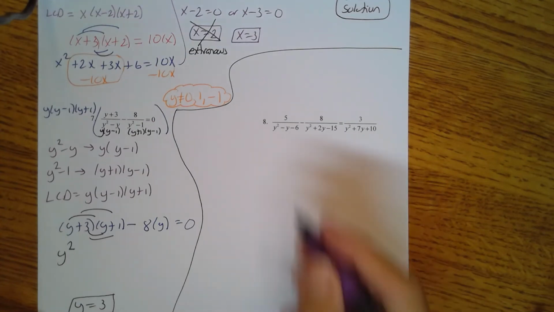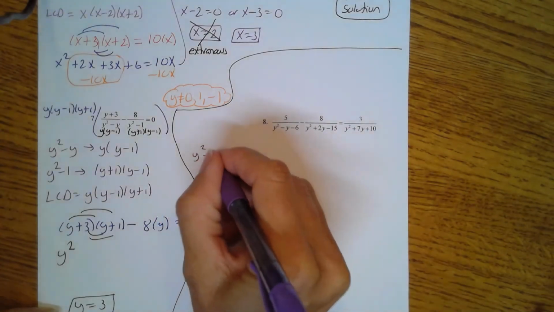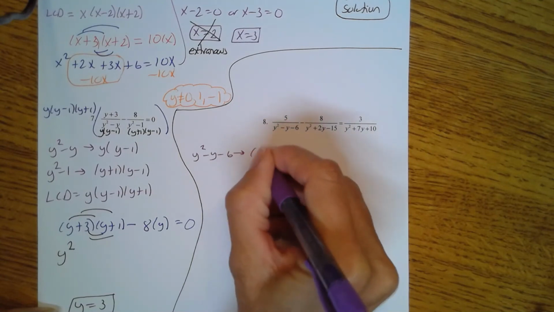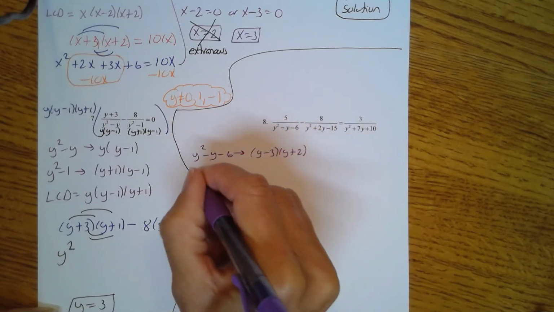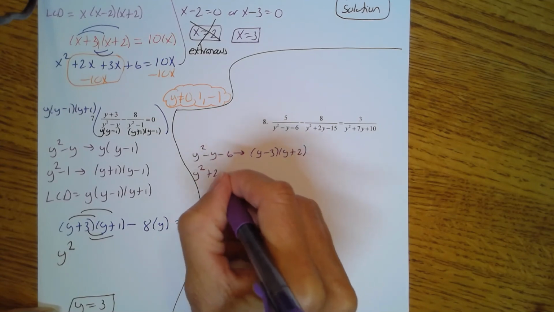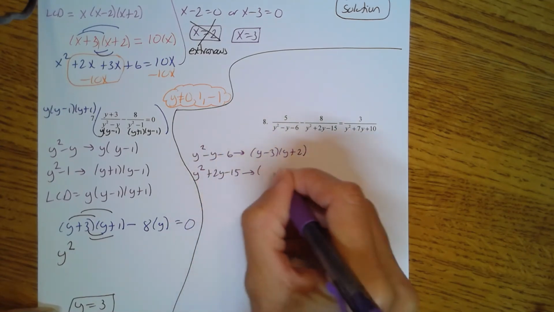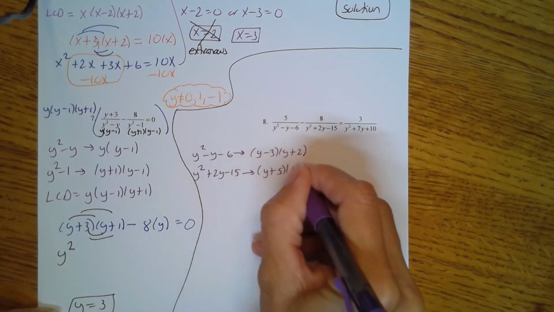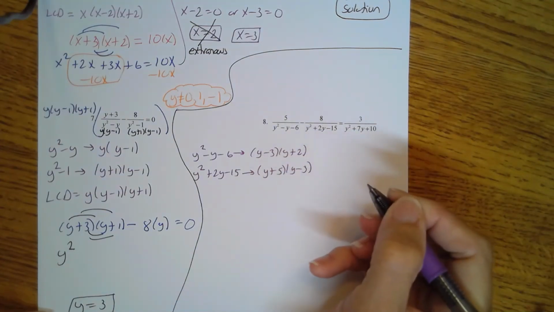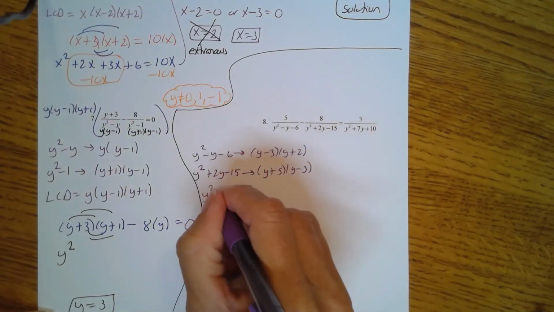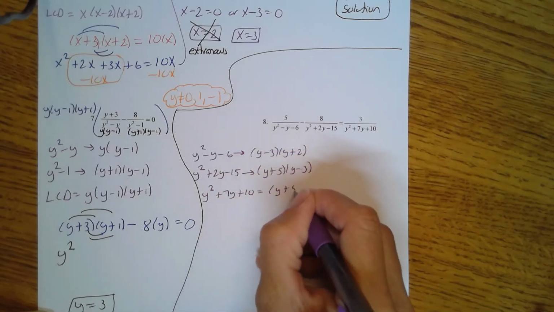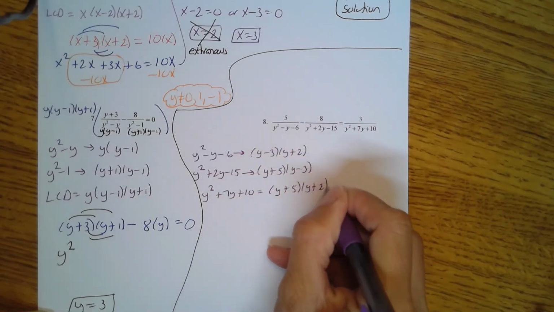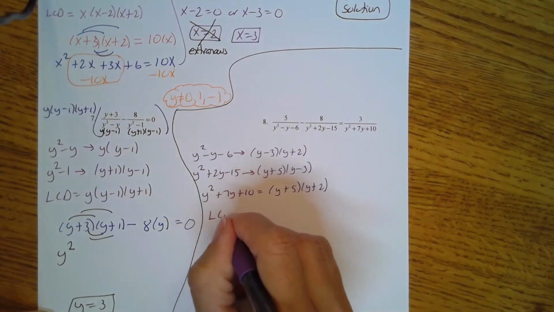So first things first, we're going to take our denominators, y squared minus y minus 6. That's going to factor into y minus 3 and y plus 2. We're going to take the y squared plus 2y minus 15, and that's going to factor into y plus 5 and y minus 3. This is just that C method. And we have the y squared plus 7y plus 10, and that's going to factor into y plus 5 and y plus 2.